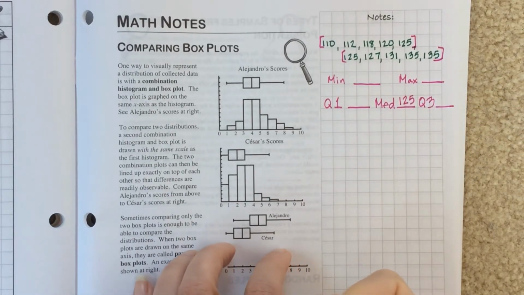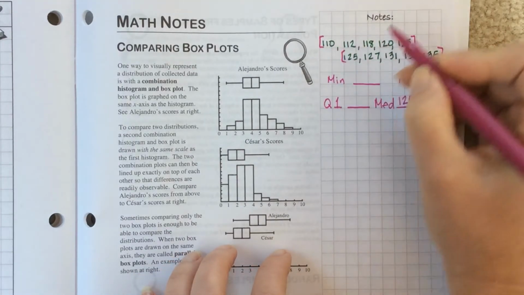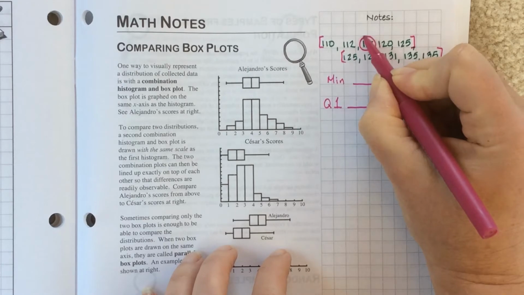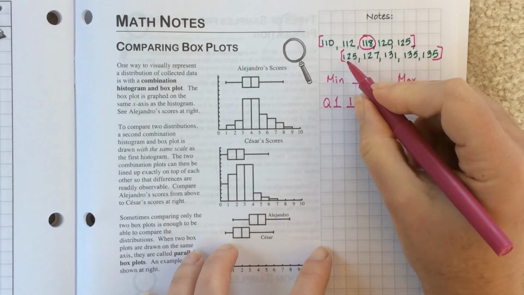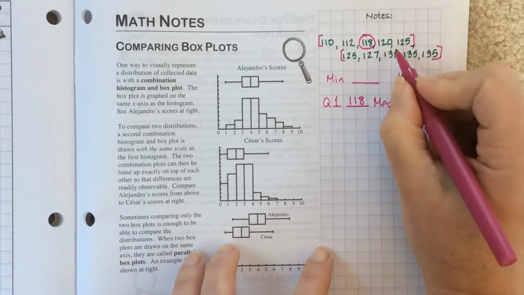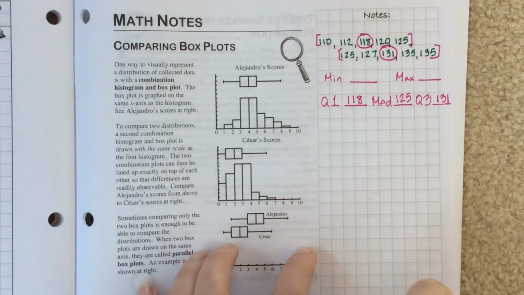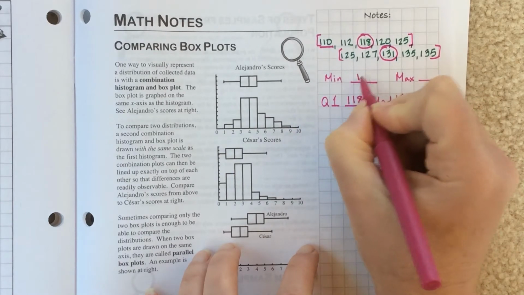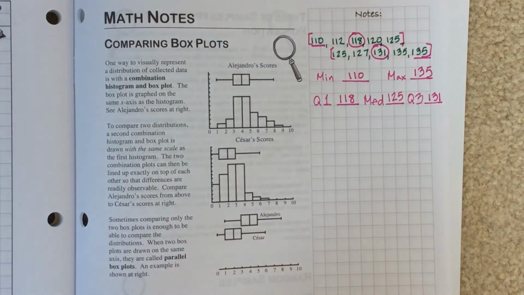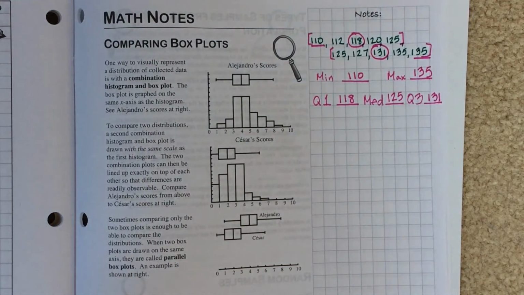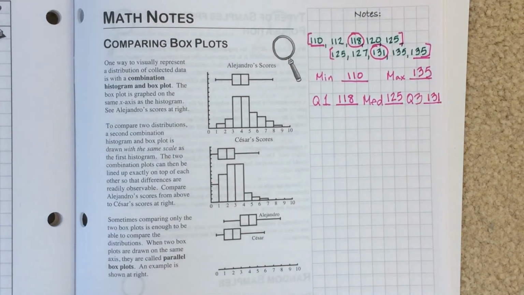which would be 125. The first quartile is the middle of that first half of the data, which is 118. The third quartile is the median of the second half of the data, which is 131. Finally, our minimum is our smallest number, and our maximum is our largest number. Now that we have our 5-point summary, we can go ahead and draw our axes and get started on our histogram and box plot.